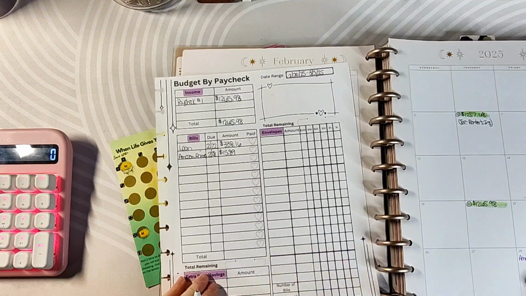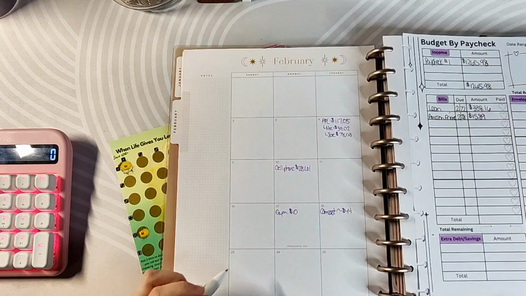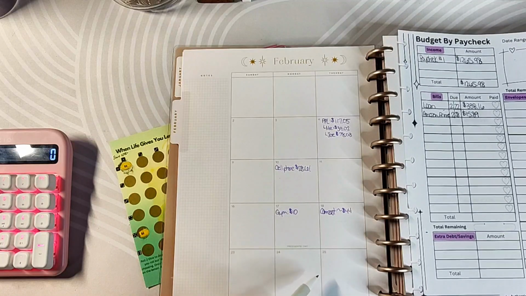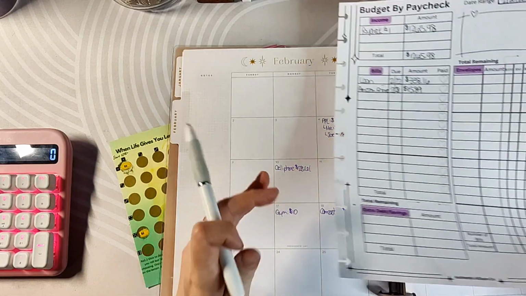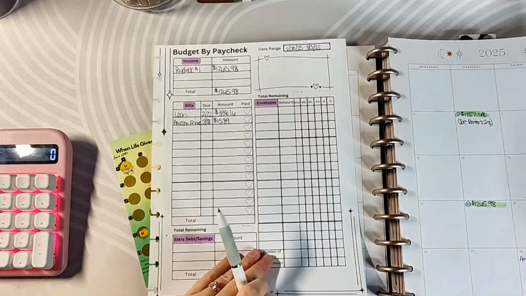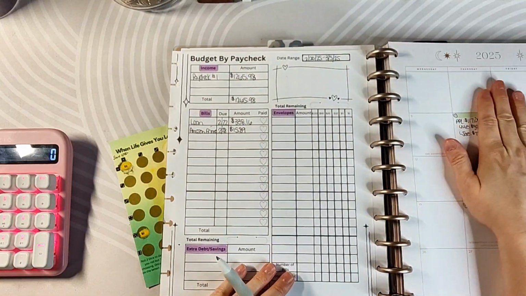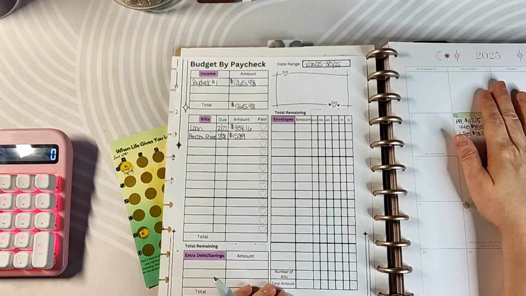Let's see here. Now we'll flip to this side and see if anything else comes up between the 20th and the 5th, and nothing is on this side. So let's flip to March. Okay, so March, we'll stick with the sheet first. So we're looking between the dates of 2/20 to 3/5.